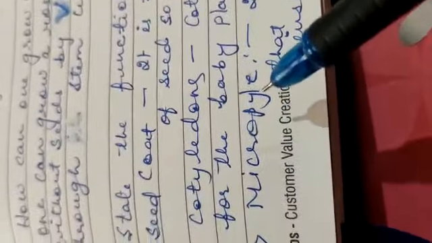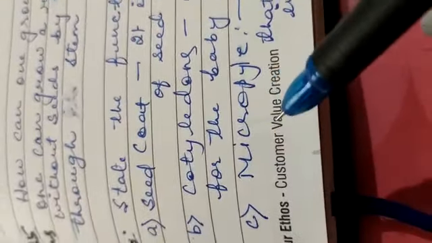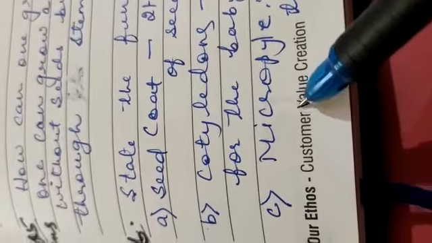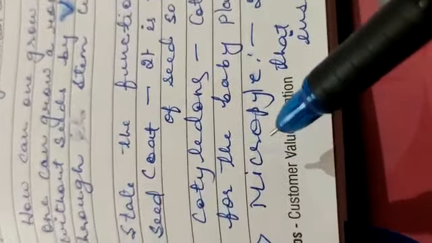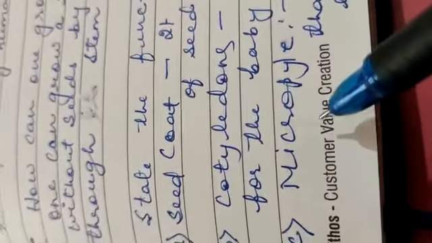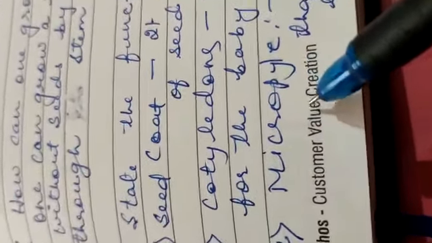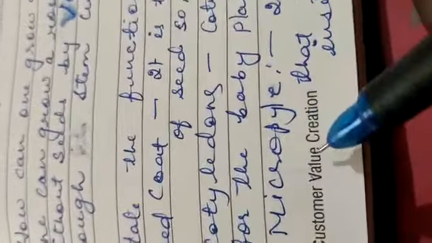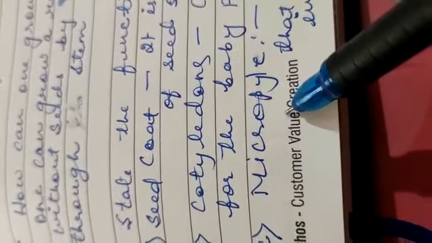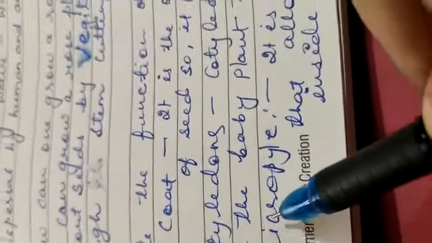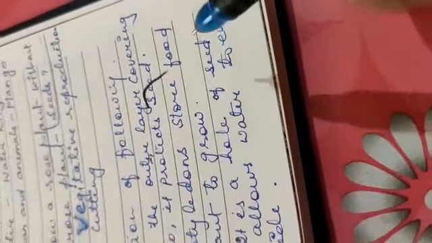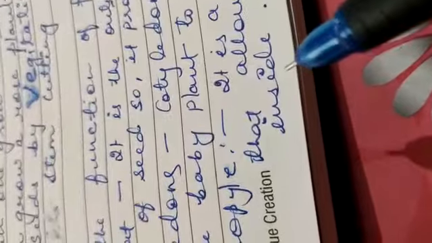Now, micropyle. Micropyle is a small hole present in a seed, and through that hole water gets inside, and the seed starts to develop. So it is a hole of a seed that allows water to enter inside.